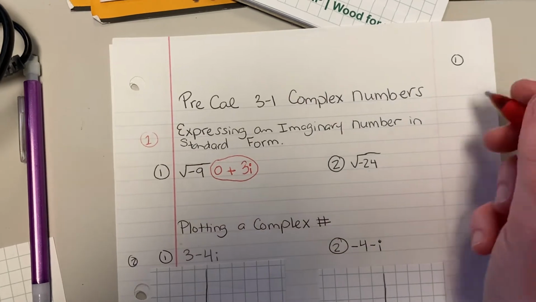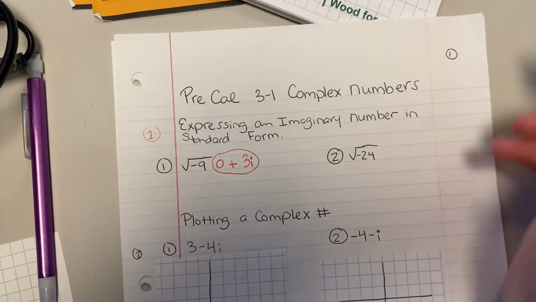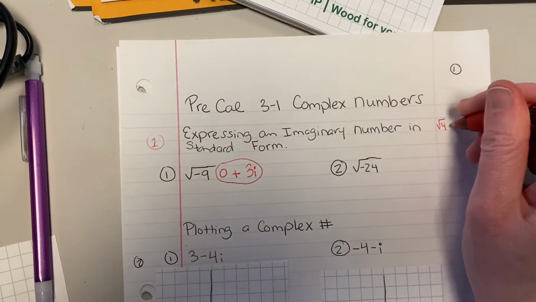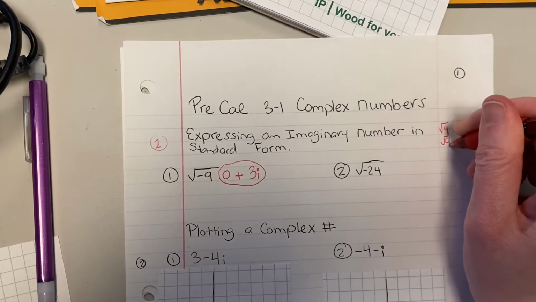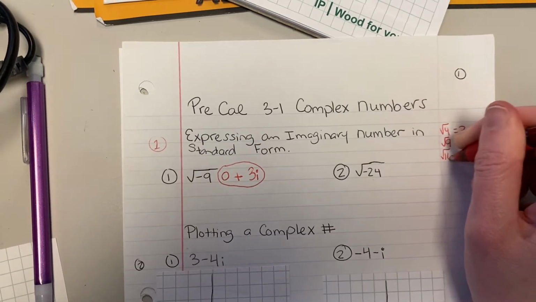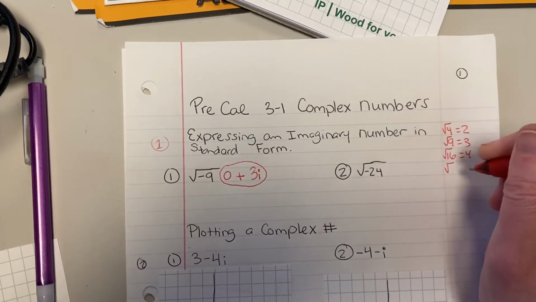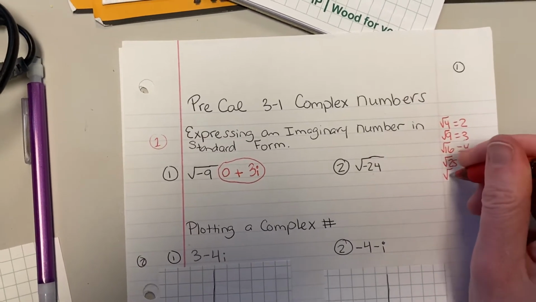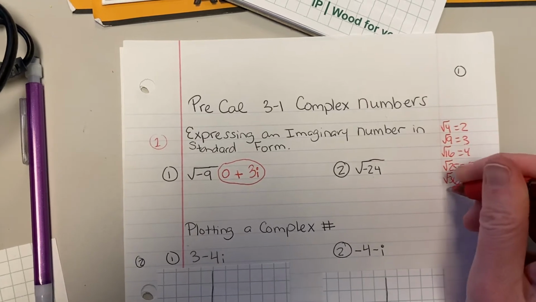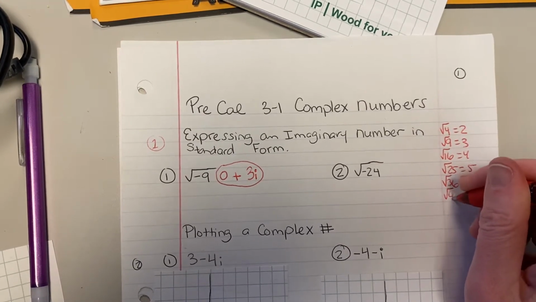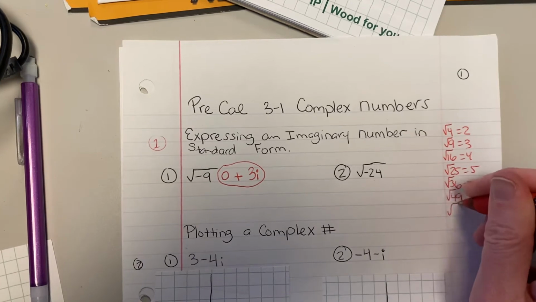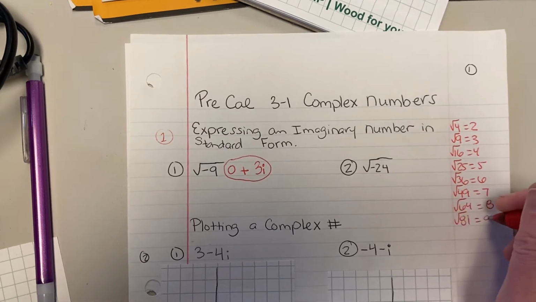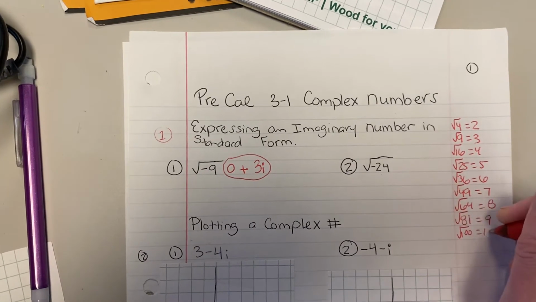The square root of -24 doesn't have a perfect square root, so we need to go back and make a list of square roots, if this helps you. So let's say the square root of 4 is 2, the square root of 9 is 3, the square root of 16 is 4, square root of 25 is 5, the square root of 36 is 6, the square root of 49 is 7, square root of 64 is 8, square root of 81 is 9, and square root of 100 is 10. I'm going to stop there.